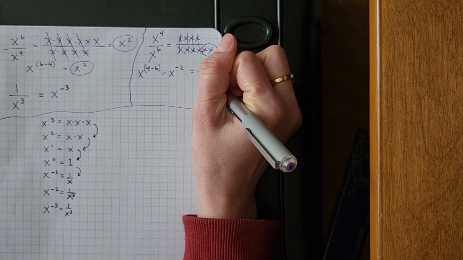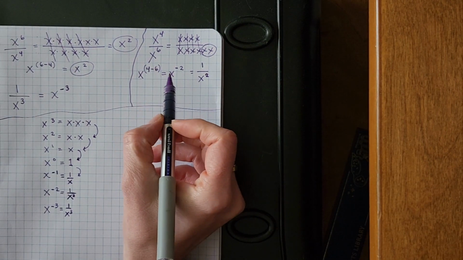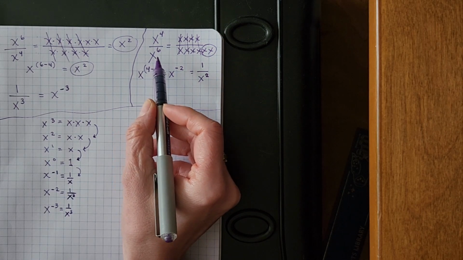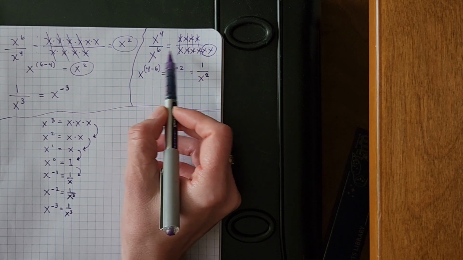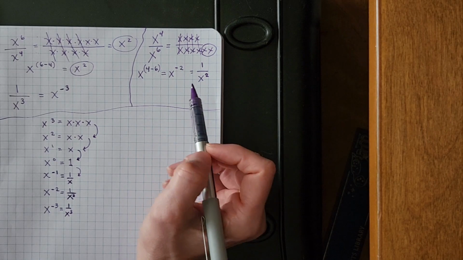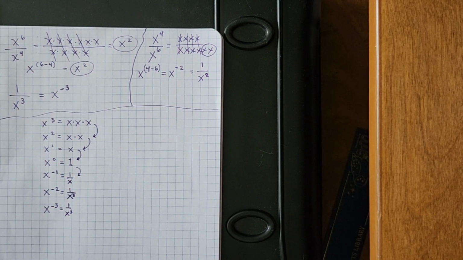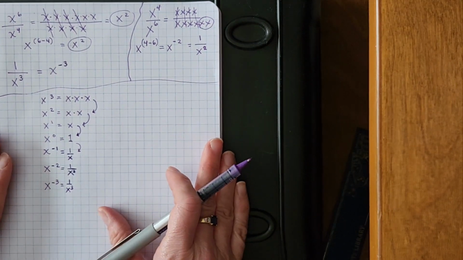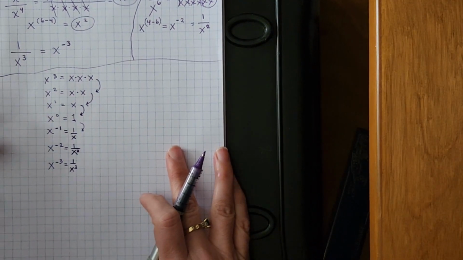So there's another proof that that rule works even if we have negative exponents, even if we have bigger exponents in the denominator than we have in the numerator. The whole thing just works no matter which way you slice it. It's a beautiful thing, isn't it? Come on, you have to appreciate the beauty. All right, so let's take a look at some examples.